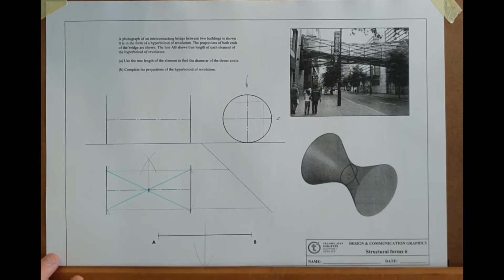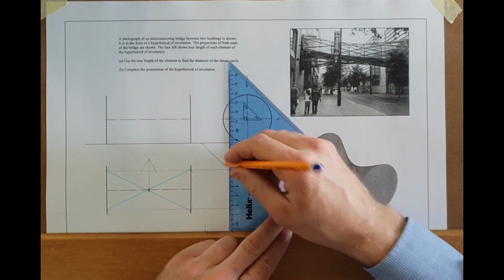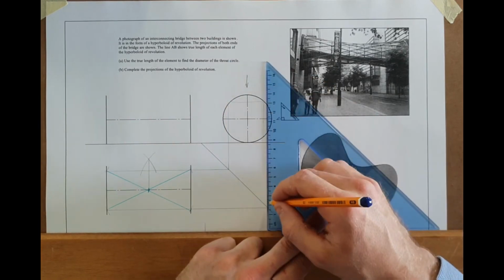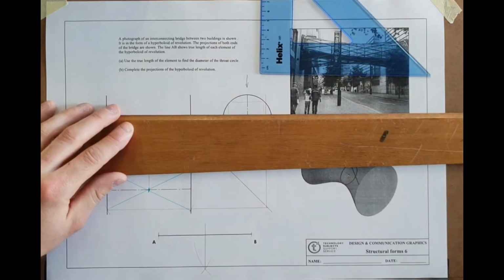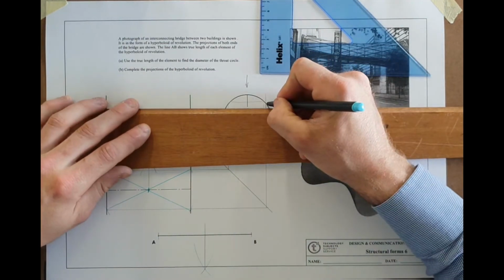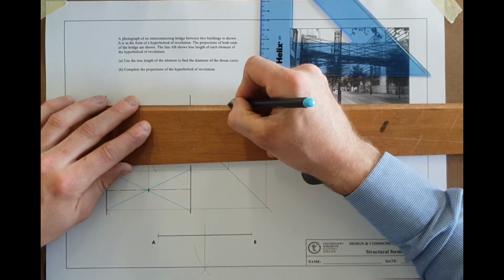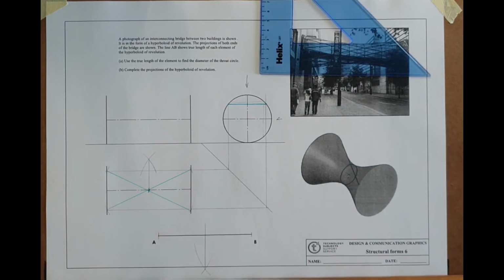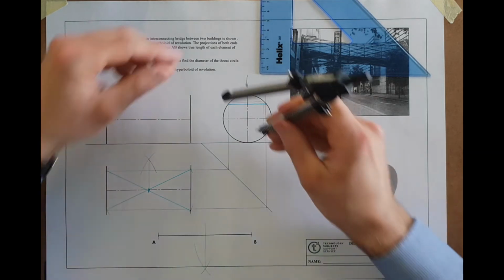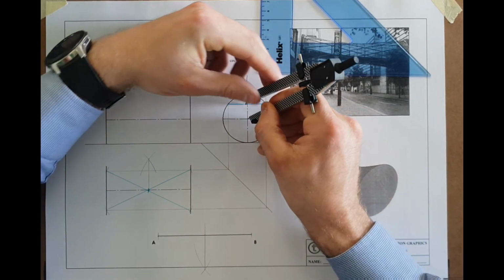My accuracy is well off there, but I'm going to go with it now. And those two blue elements are here. That's them. As we look down on top of them, we see them as a true length. When I see my elements, I see my throat circle.